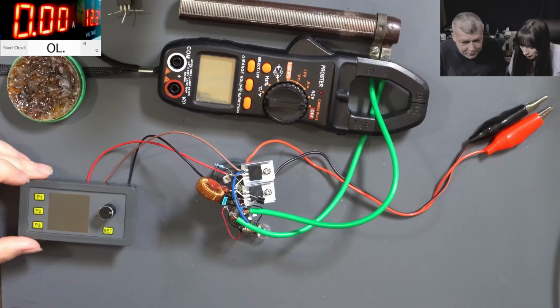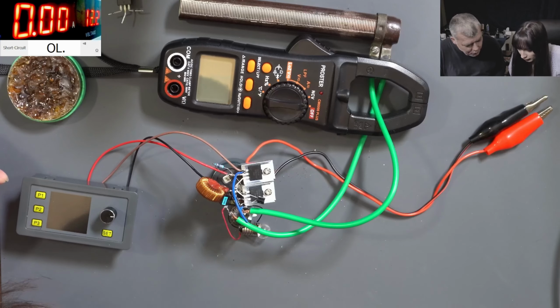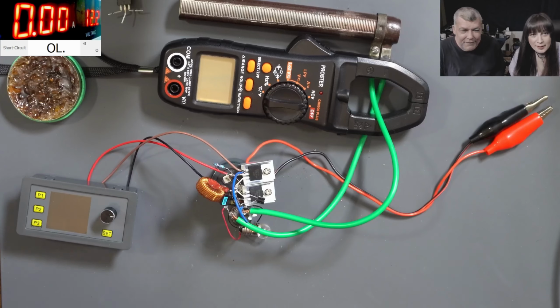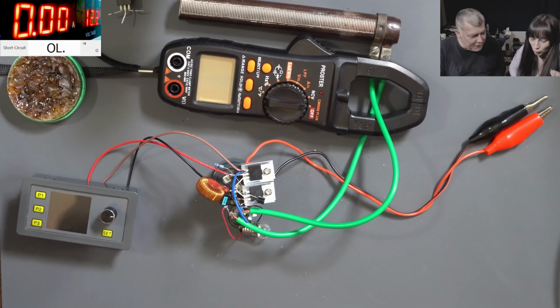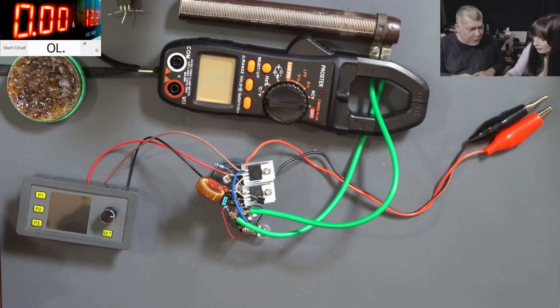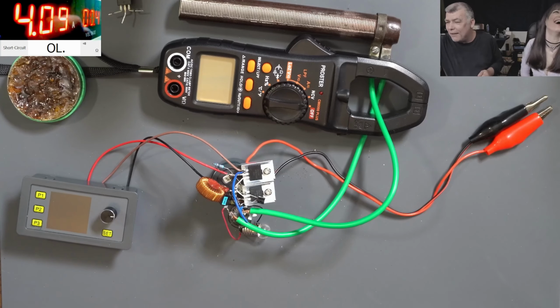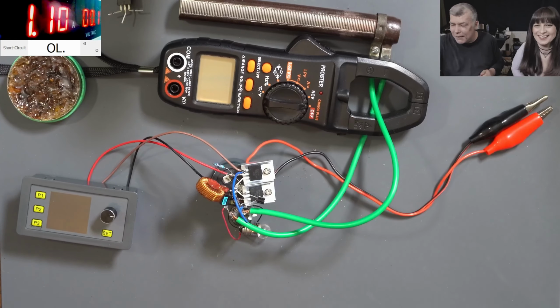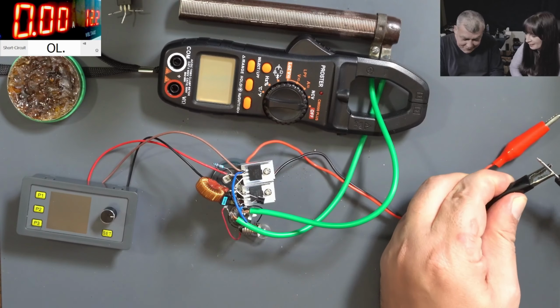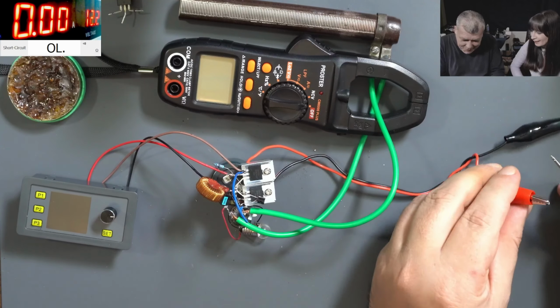So all done? You sure it will work? Everything is in place, according to the schematic. Okay, we'll take the power supply. It's not like I don't trust you, but let me limit the current, yeah? 1 amp. It's not like I don't trust you, but you don't trust your schematic? I do.